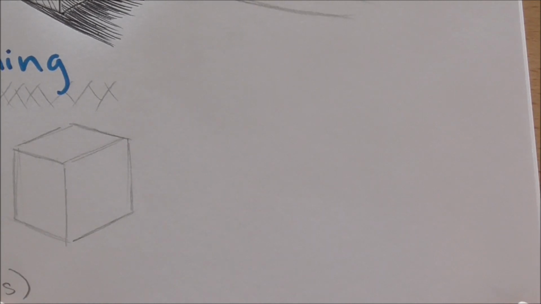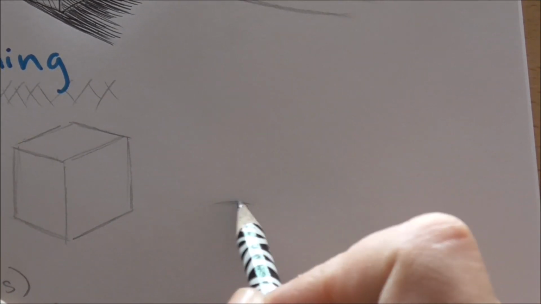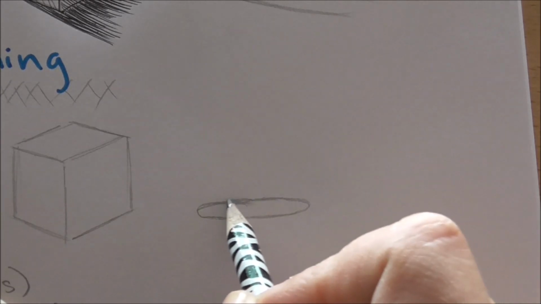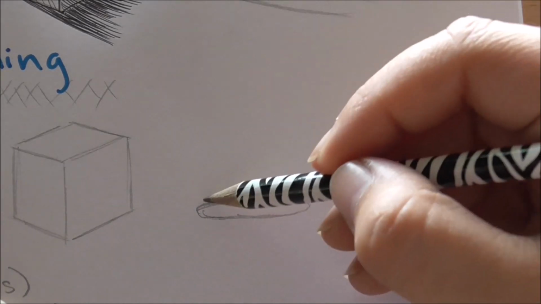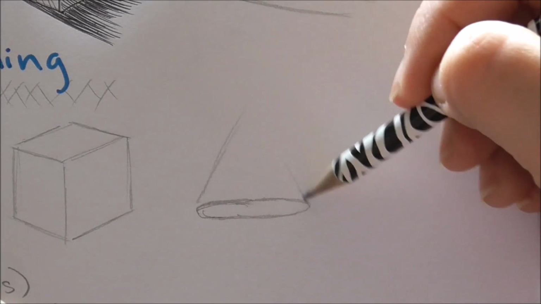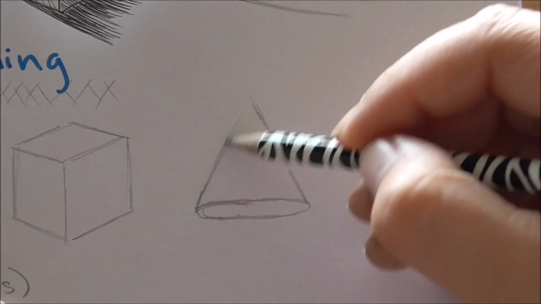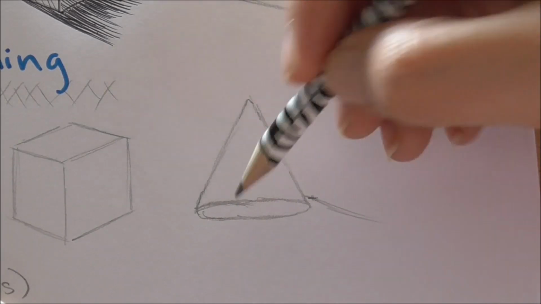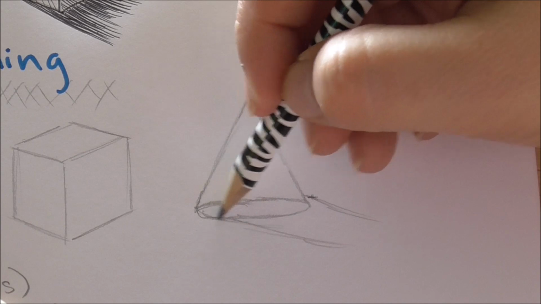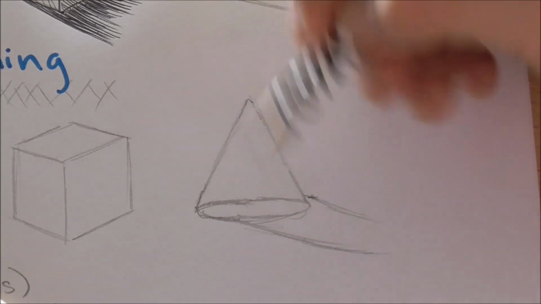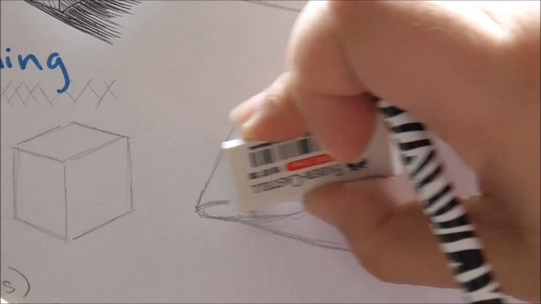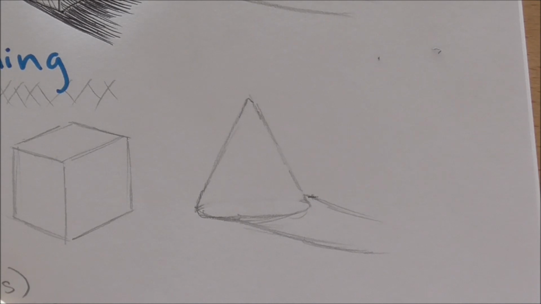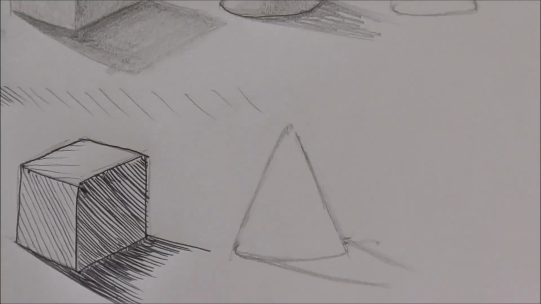So let's do that again. So my sideways U shape, sideways U shape to create my ellipse. This is the top of where my shadow is going to be at. So I'm going to start with these here.